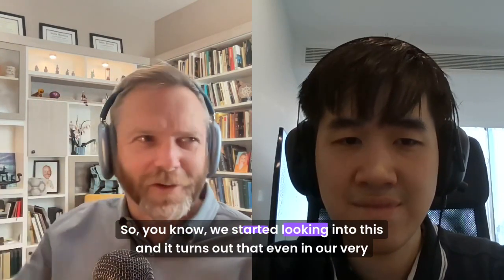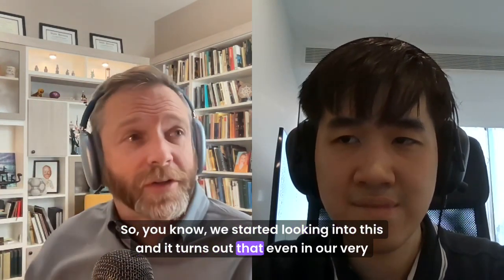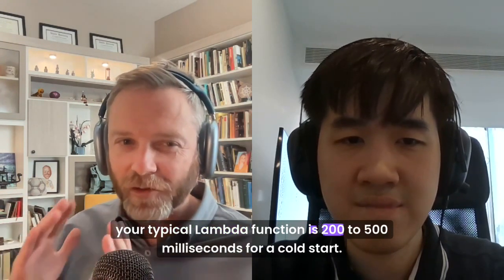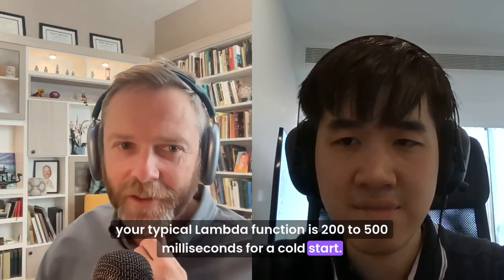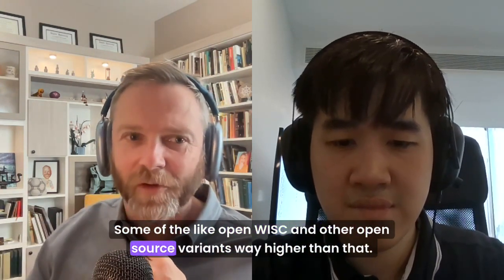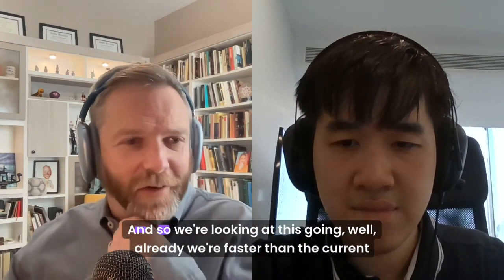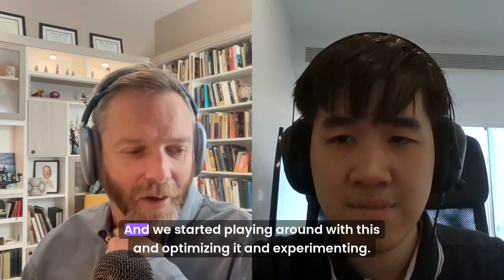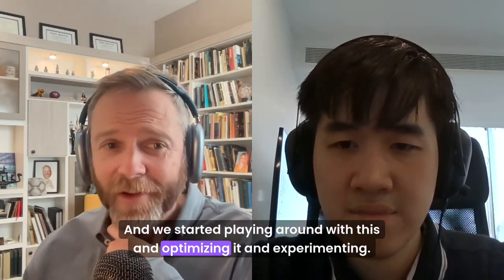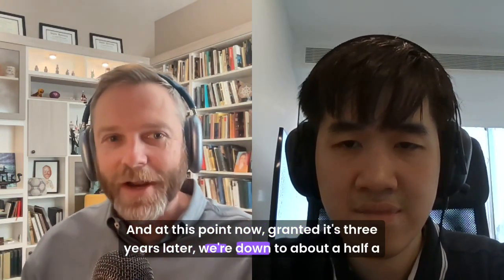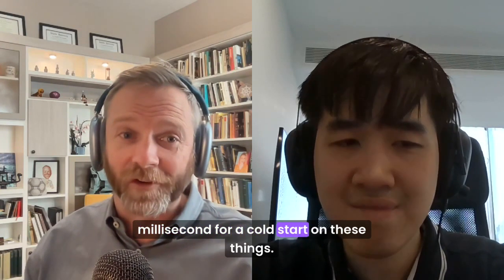So, we started looking into this, and it turns out that even in our very early days, the cold start time we could get off this platform was about 100 milliseconds. Now, your typical Lambda function is 200 to 500 milliseconds for a cold start. Azure Functions is a little bit higher than that. Some of the OpenWhisk and other open source variants are way higher than that. And so we were looking at this going, well, already we're faster than the current market leader. And we started playing around with this and optimizing it and experimenting. And at this point now, and granted it's 3 years later, we're down to about a half a millisecond for a cold start on these things.